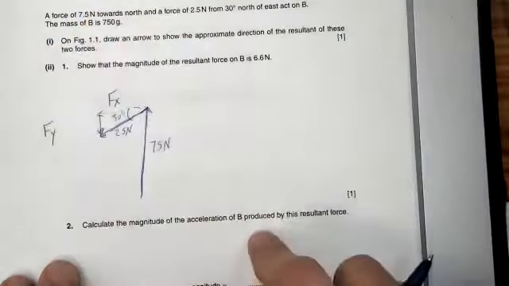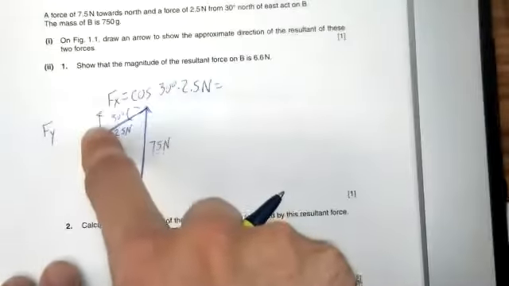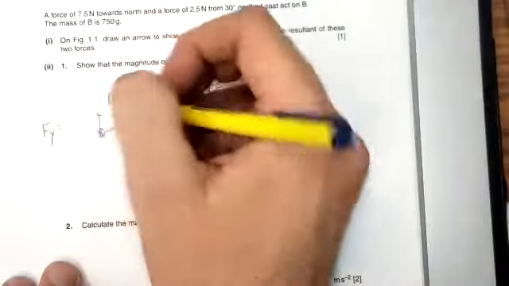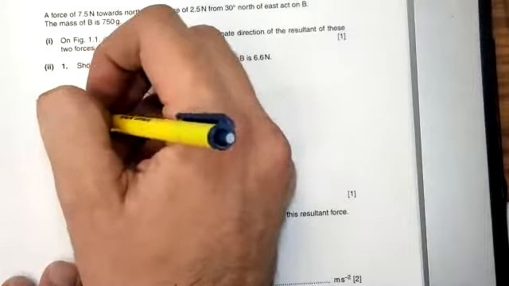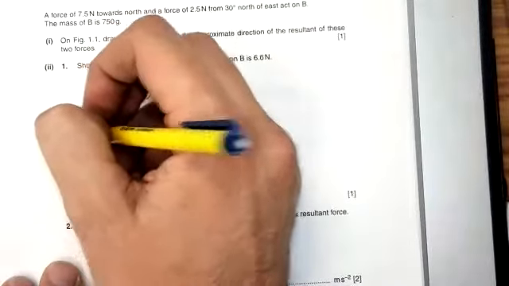I want to resolve this force vector into its x components and its y components. So the x component of this force, force 2 here, is moving it to the left and back south. And this side here is adjacent to this 30-degree angle. So adjacent is cosine 30 degrees times 2.5 newtons. That gives me my x component of force. The y component over here, down, is opposite my 30-degree angle. So sine 30 degrees times 2.5 newtons.